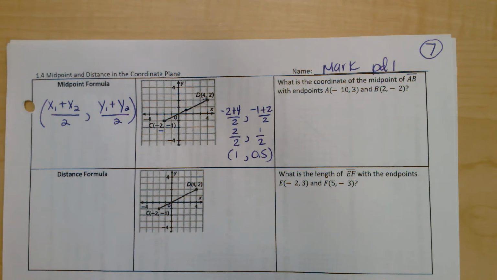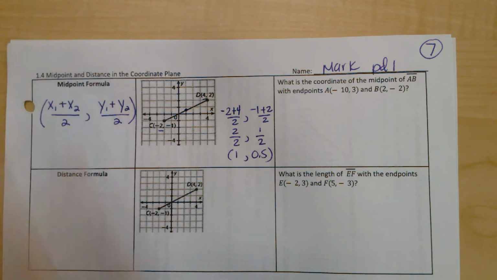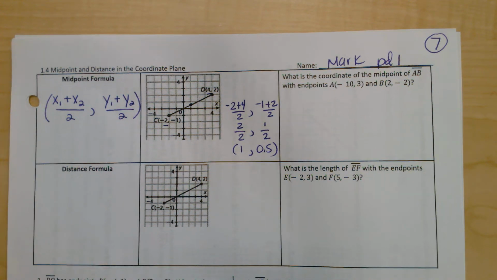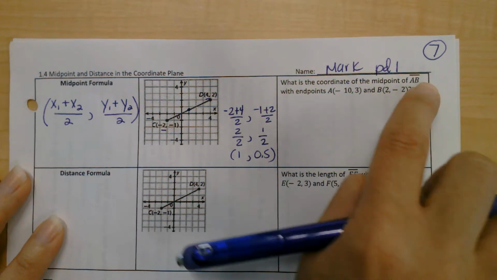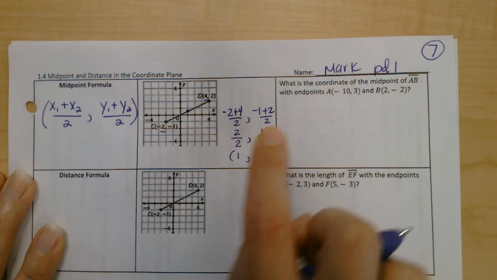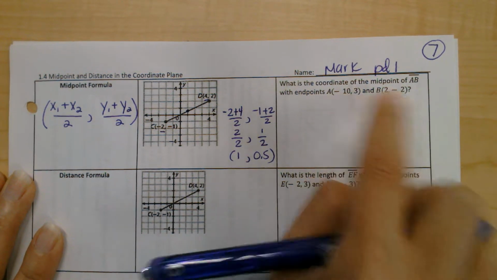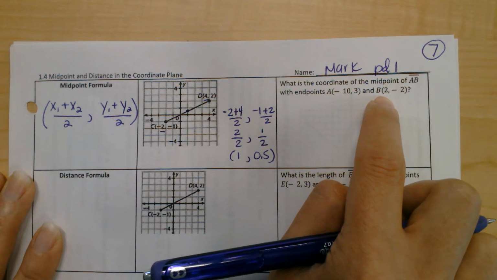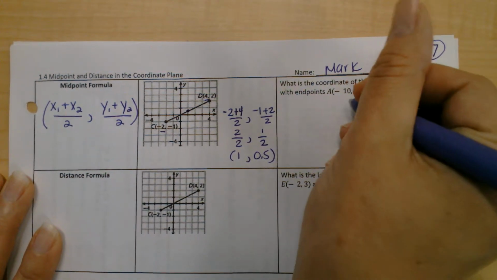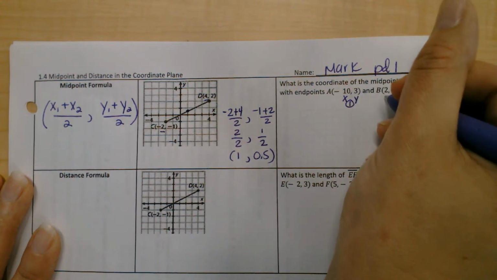So there's 2 ways to see these problems. One way is to see it graphically like we have the first one, and the other one is to see it in a word problem, or without a graph, I should say. What is the coordinate of the midpoint of AB? Notice that there's a hat on AB where it's a segment, with the endpoints at A (-10, 3) and B at (2, -2). So I'm going to label my x's, and those are x1, x2.